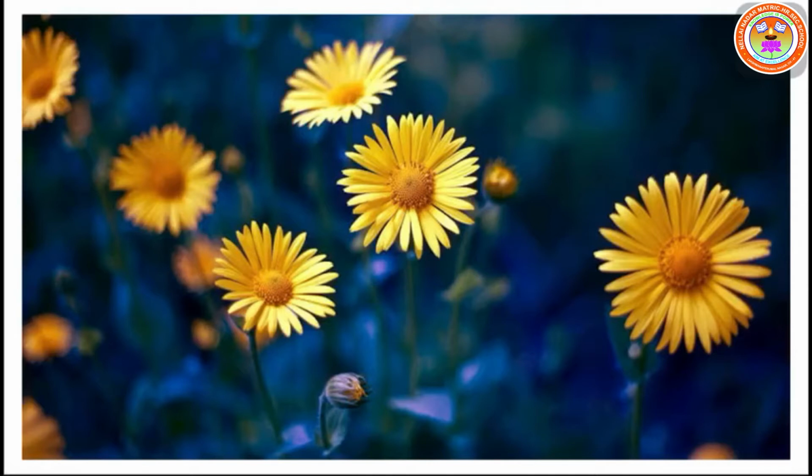The examples for flowering plants are neem and mango. Example for non-flowering plants are algae, fungi and ferns. Example for green plants are grass, algae and paddy. Example for non-green plants are fungi.